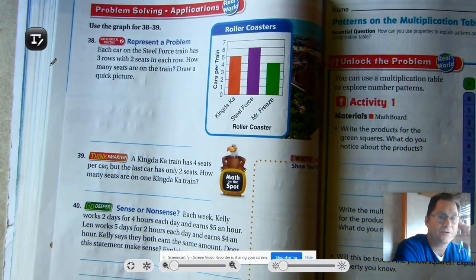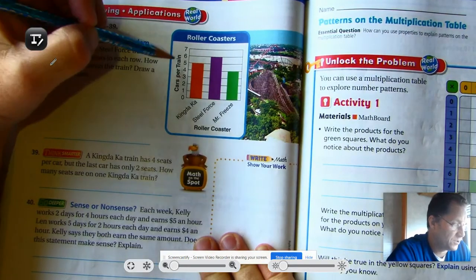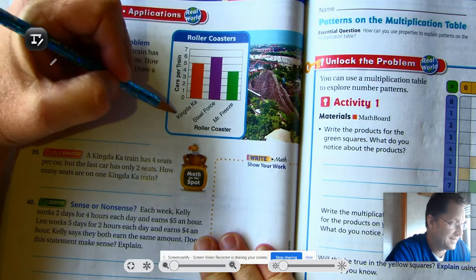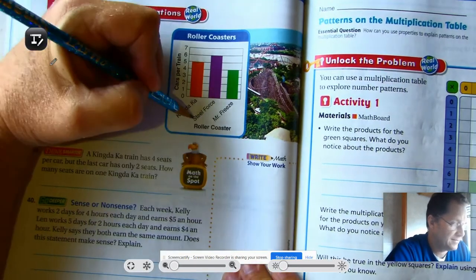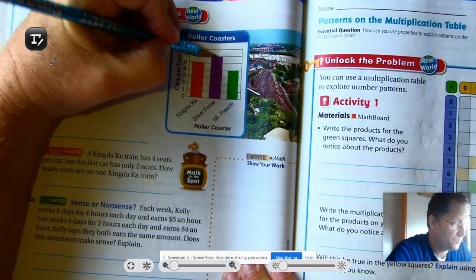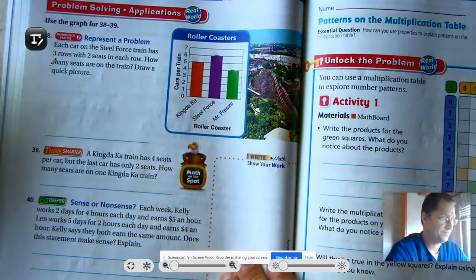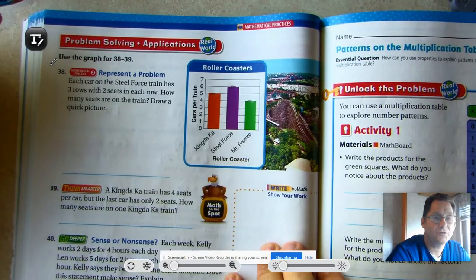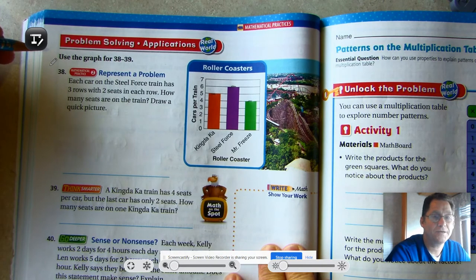Use the graph for numbers 38 and 39. Okay, so we have roller coasters here, and it says cars per train from 0 to 7. King da Ka has 5 cars per train. The Steel Force has 6 cars per train, and Mr. Freeze has 4 cars per train. All right, so each car on the Steel Force train has 3 rows with 2 seats in each row. How many seats are on the train? Draw a quick picture.